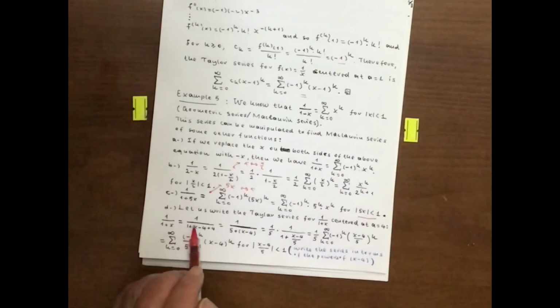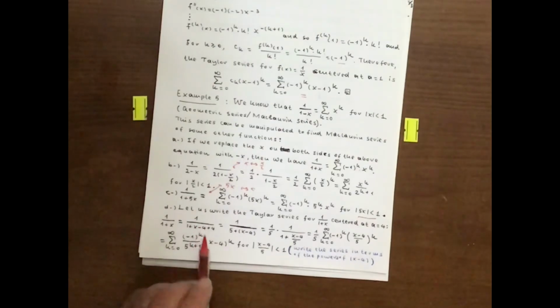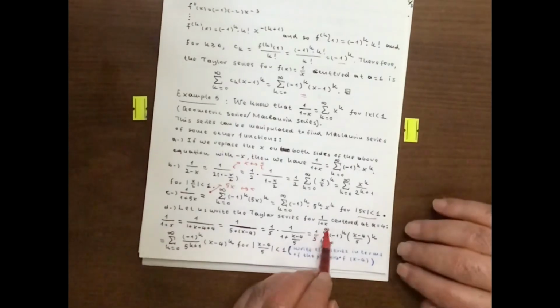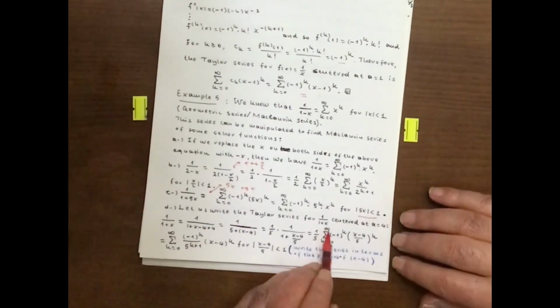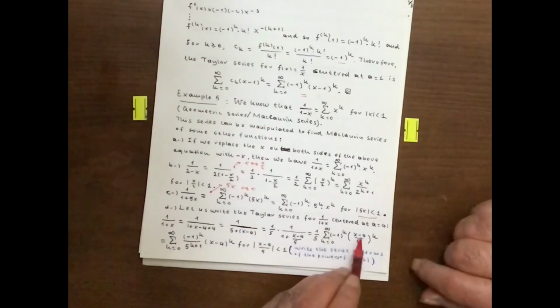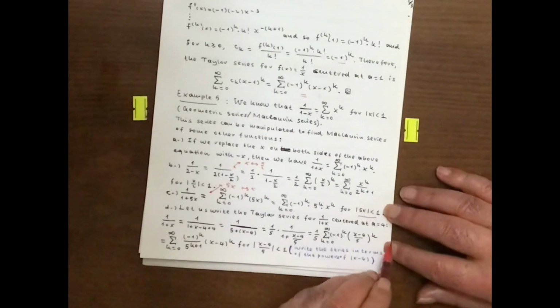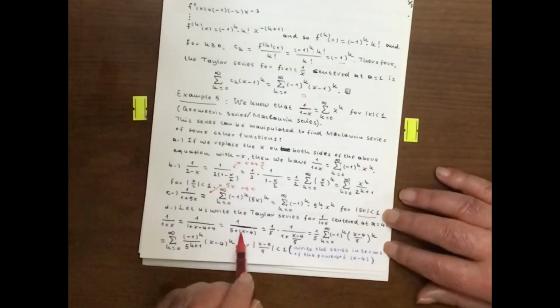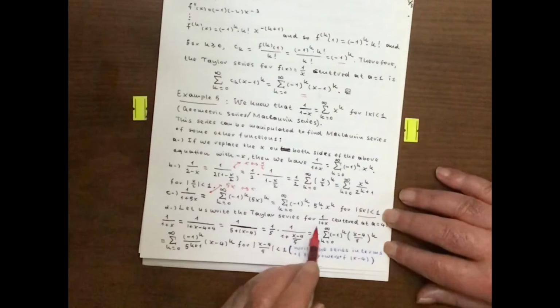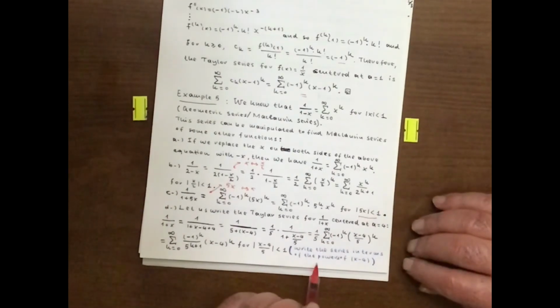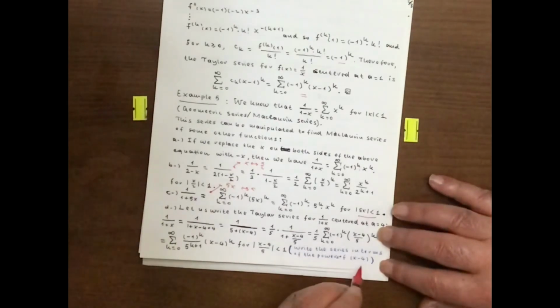Now, let's write the Taylor series for 1 over 1 plus x centered at a equals 4. To write the Taylor series for this function, please write the series in terms of the powers of x minus 4.